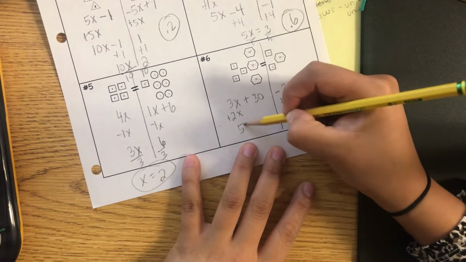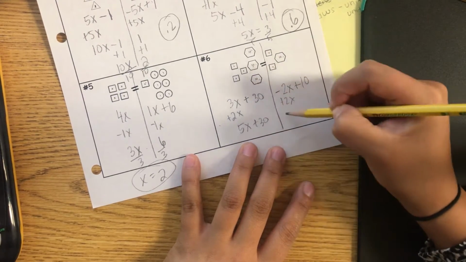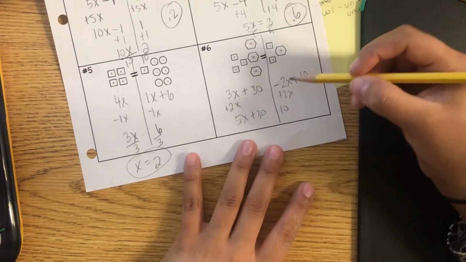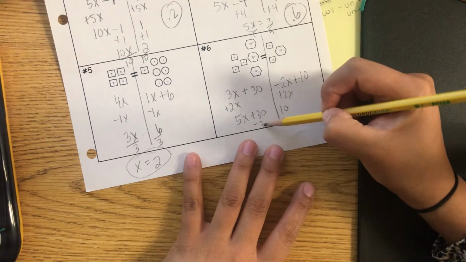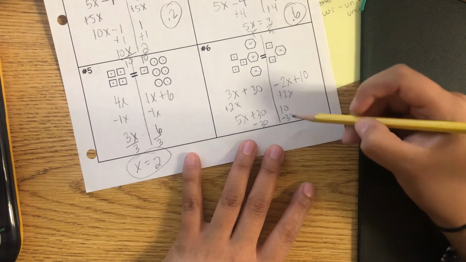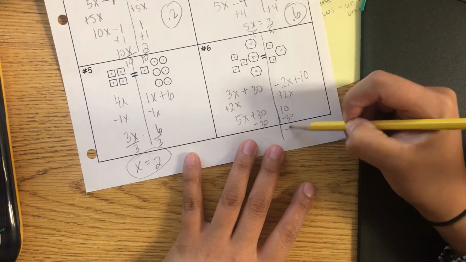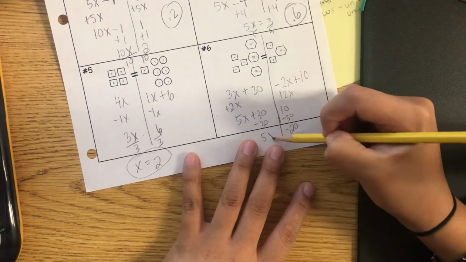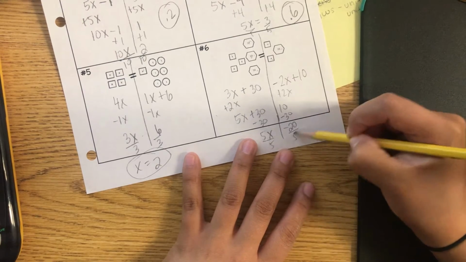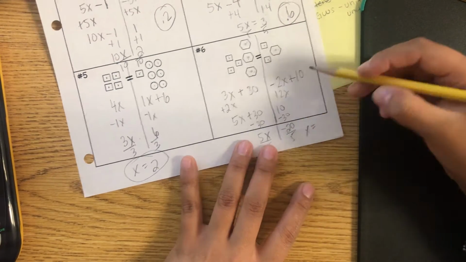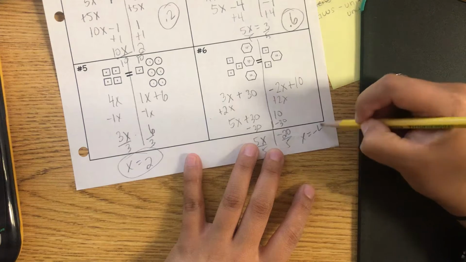3x plus 2x is 5x. Bring down the plus 30, bring down the 10. And then I want to subtract 30 since that's addition. We do the opposite. 10 minus 30 is negative 20. Bring down this 5x. And then my last step is to divide by 5. So negative 20 divided by 5 is negative 4.